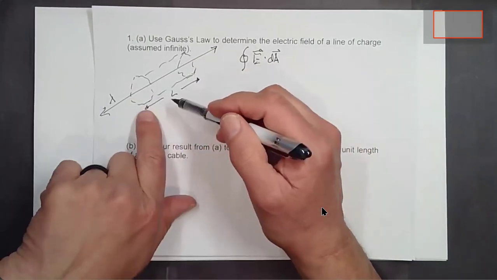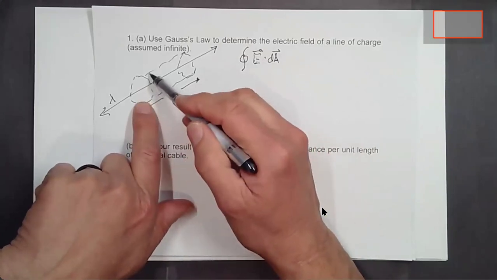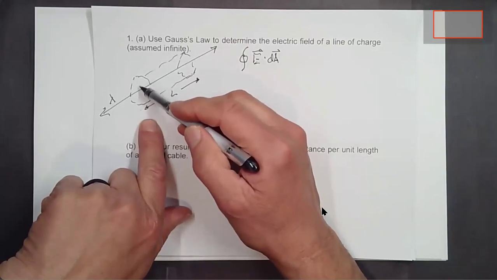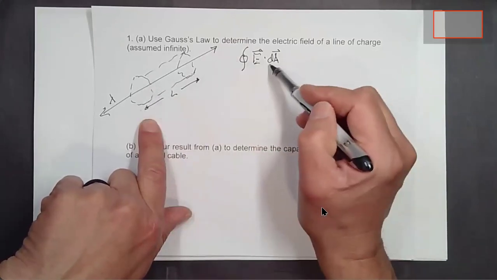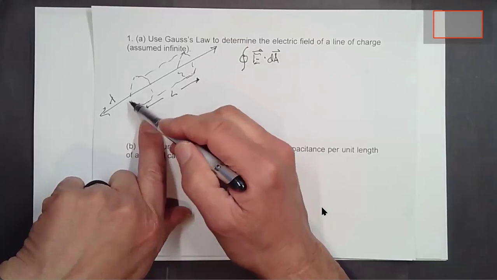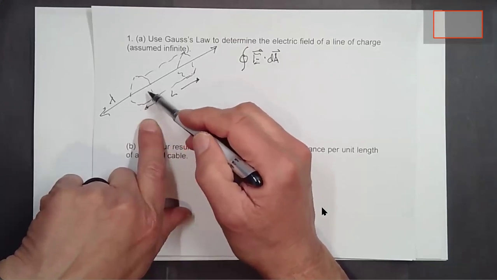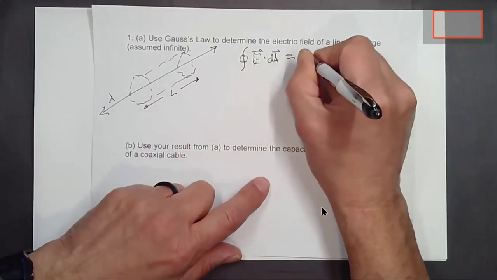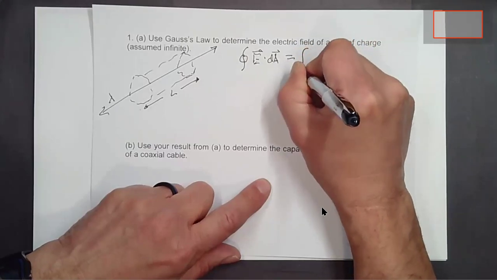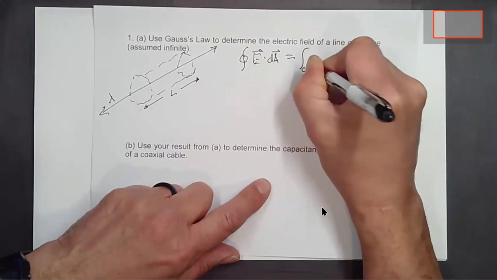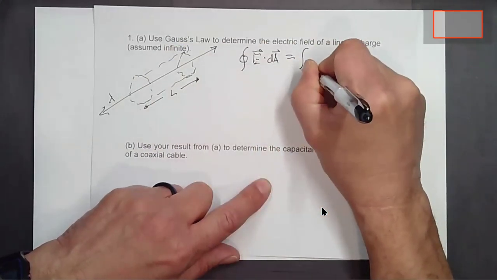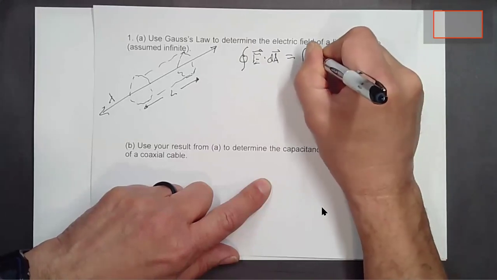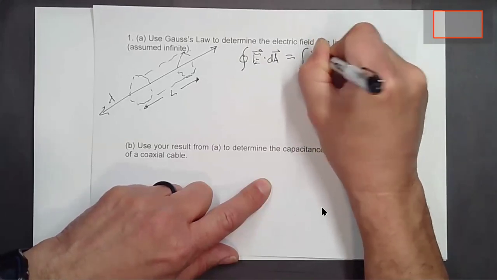Now the end caps, the electric field will point radially away from the wire, which puts it in the plane of the end caps, but dA on those end caps points perpendicular to it. So E dot dA is 0 on the end caps. So I'm just going to ignore those because they're going to be 0, and I'll just have an integral over the curved part, the curved surface. And I'll just call it the integral over the curved of E dot dA.